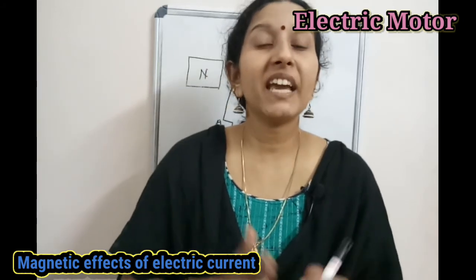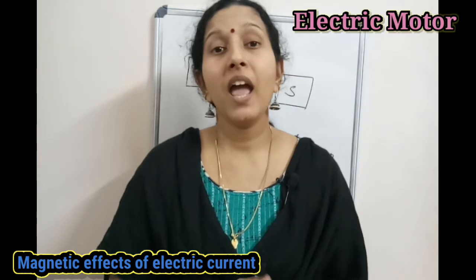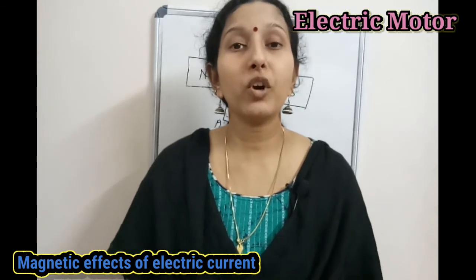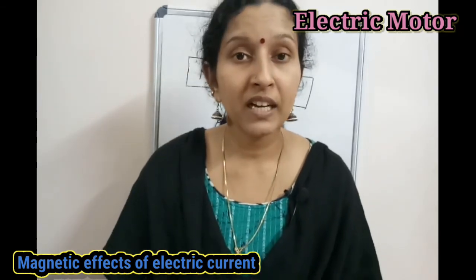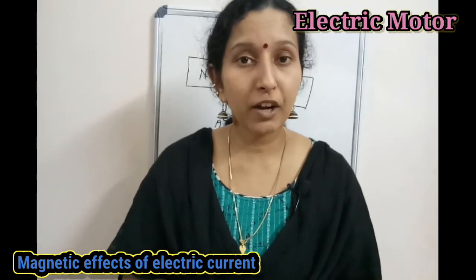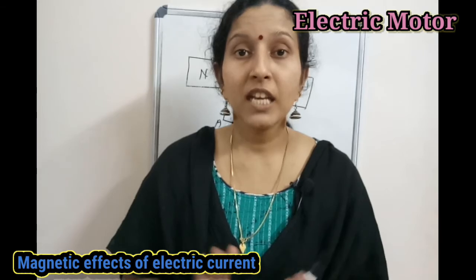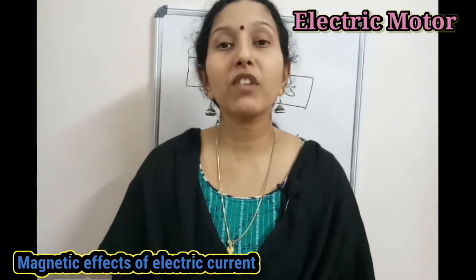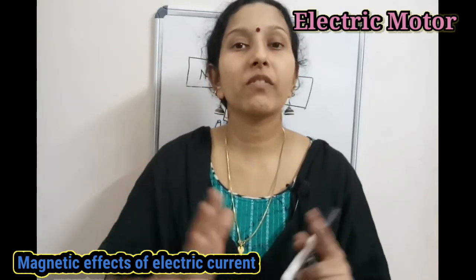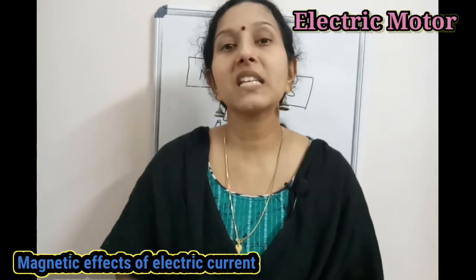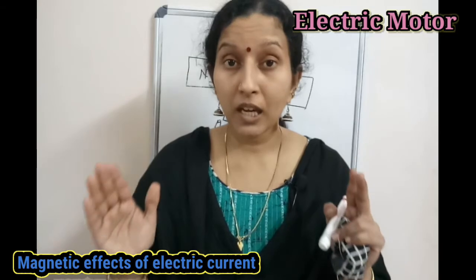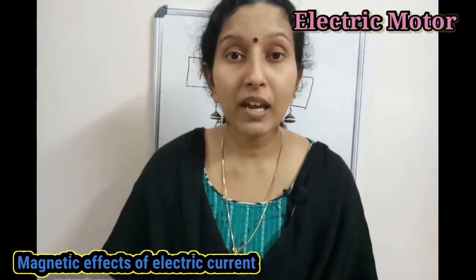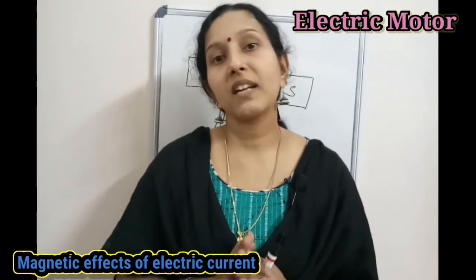The third one is increasing the area of the coil, and the last one is increasing the strength of the magnetic field. So how can we increase the speed of an electric motor? By increasing the strength of the current. Then increasing the number of turns also increases the speed of the electric motor. Then the third, increasing the area of the coil, and the last, increasing the strength of the magnetic field.